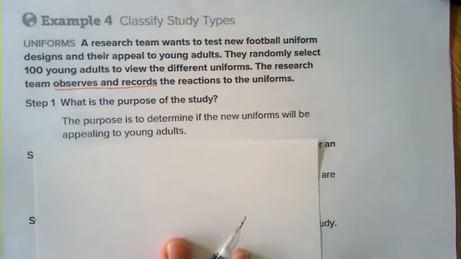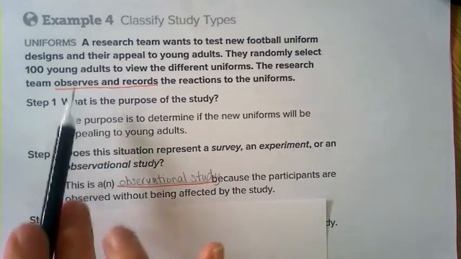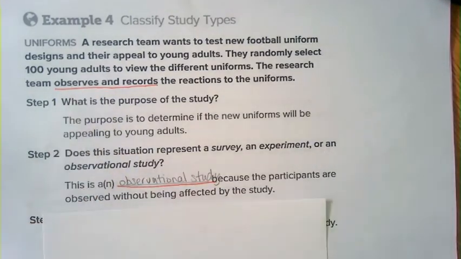Well, we want to see if we are going to have new uniforms that people would like. What kind of study is this? This should be observational because of your keyword here with observes.